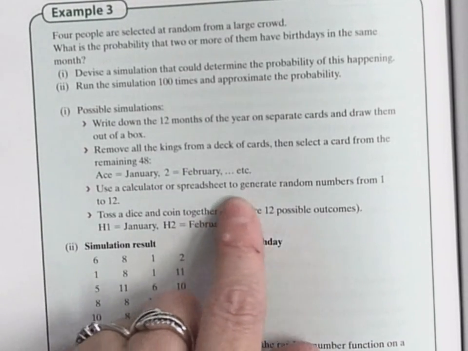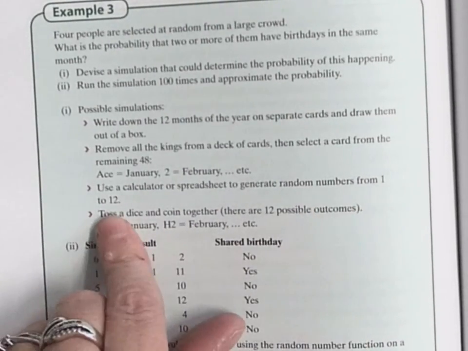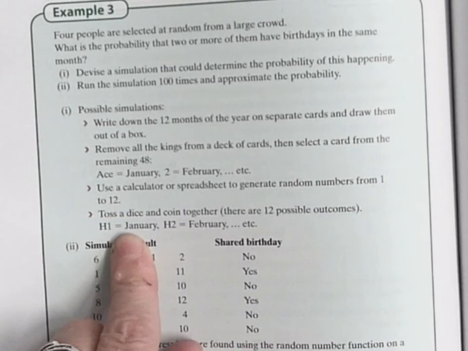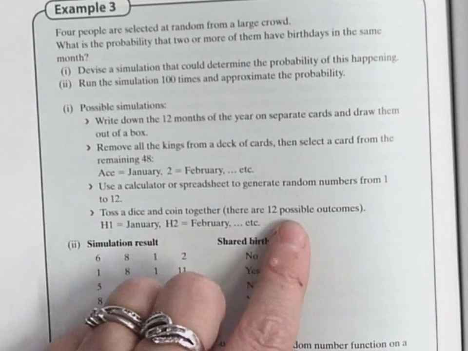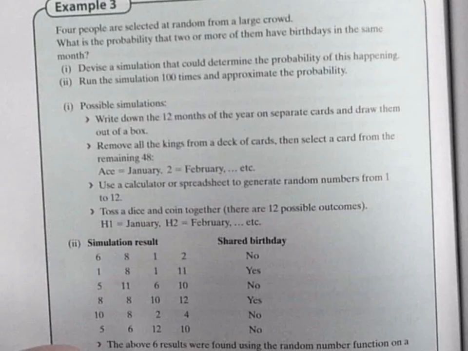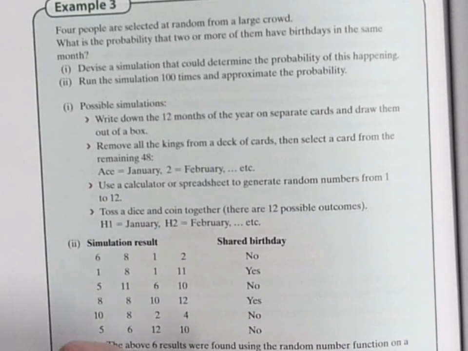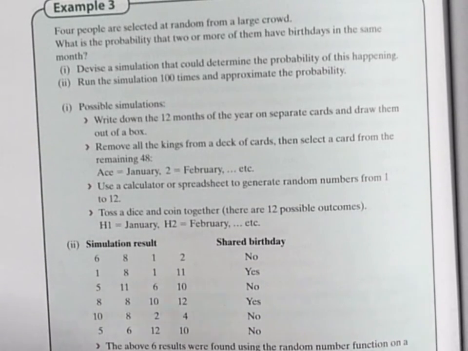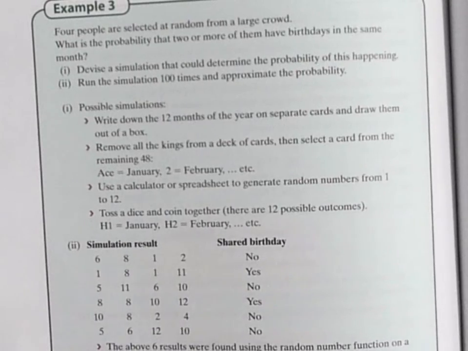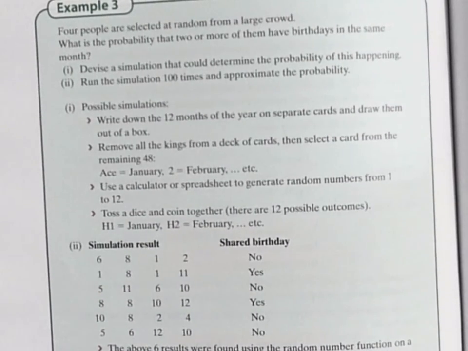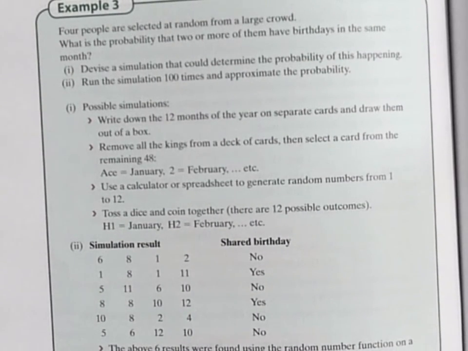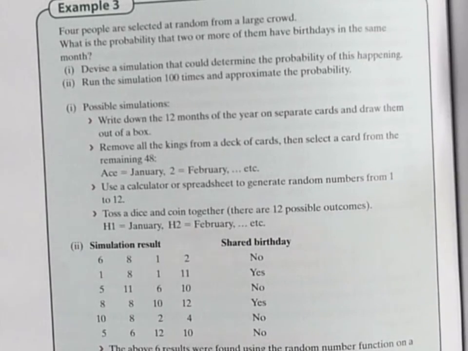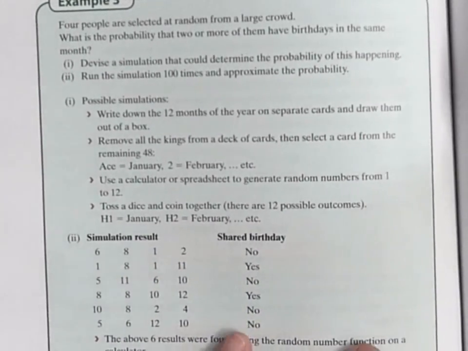Use a calculator or a spreadsheet to generate random numbers from 1 to 12. Or toss a dice and a coin together. There are 12 possible outcomes, so you need your two-way table: a head with a 1, a head with a 2, a head with a 3, a head with a 4, etc. Then you assign each one. A head with a 1 is January, a head with a 2 is February, a head with a 3 is March, and so on. There's the simulation.